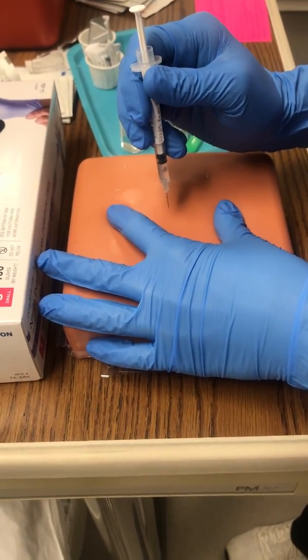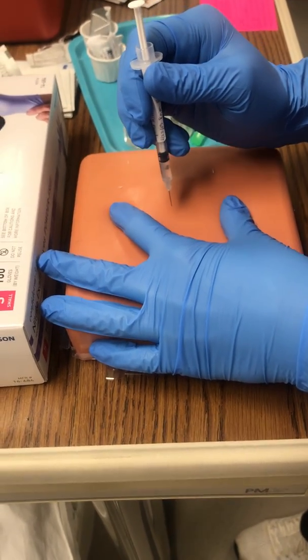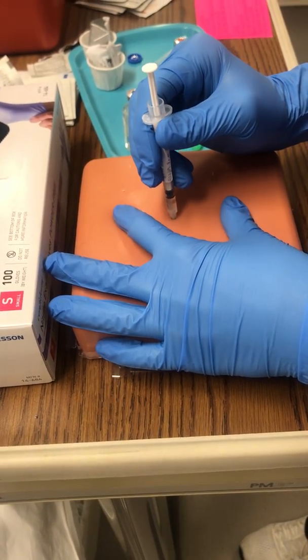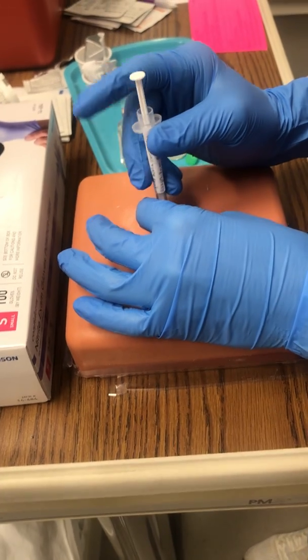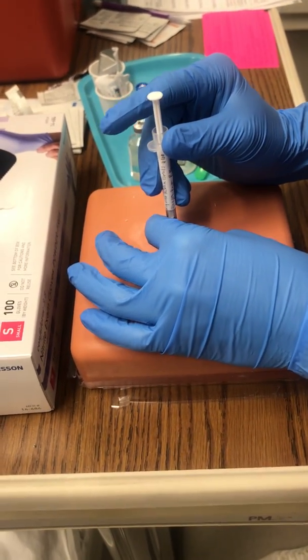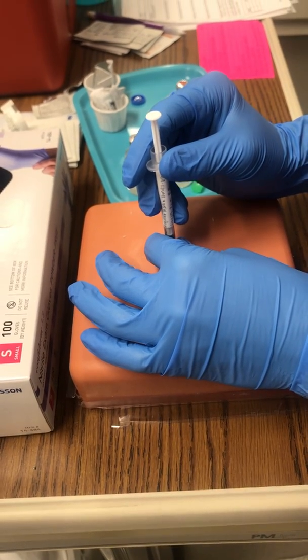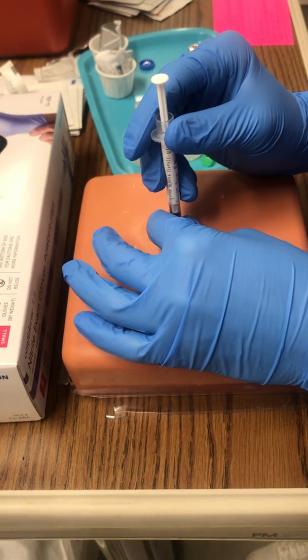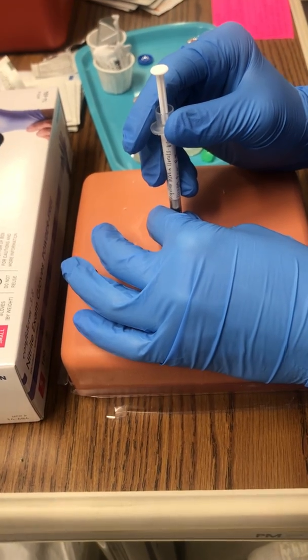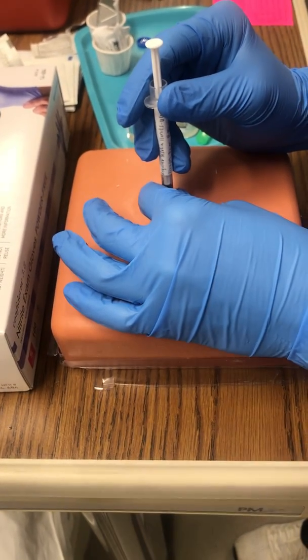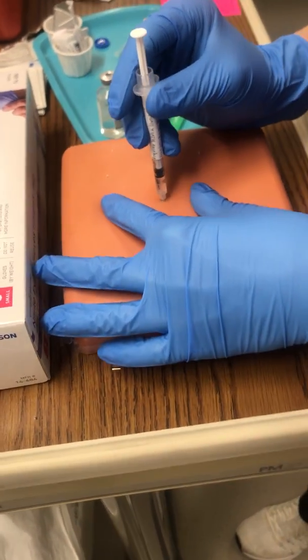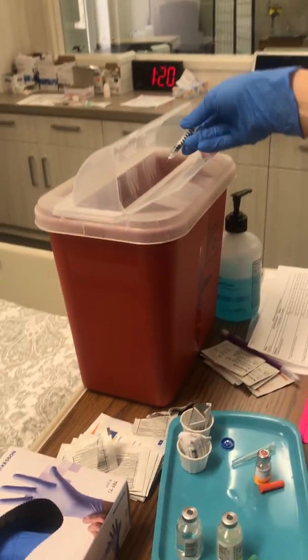So we're gonna stabilize the skin. We're gonna go in, like I said, because they have enough skin at a 90-degree angle. We're gonna stabilize, and then we're just gonna push it in slowly, and then we're gonna hold for 10 seconds. 1, 2, 3, 4, 5, 6, 7, 8, 9, 10. Then stabilize the skin, pull straight out, and then we are gonna discard it immediately.